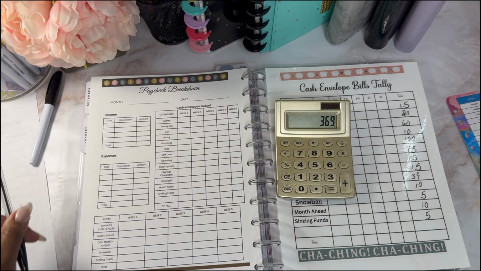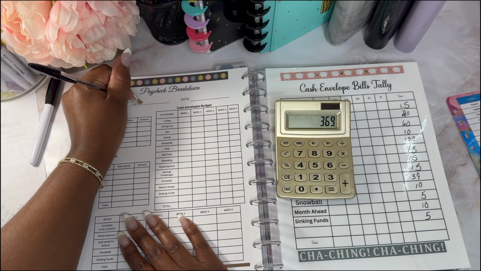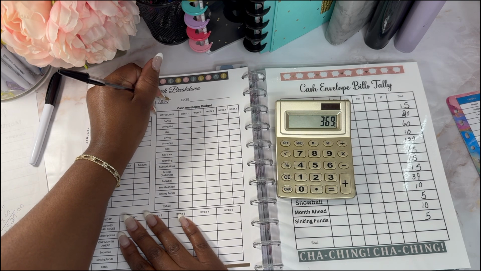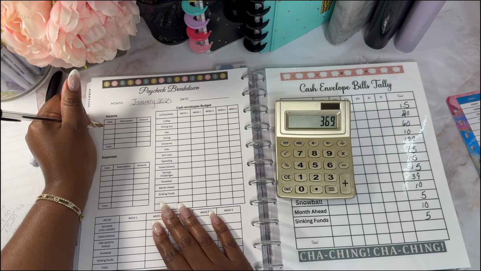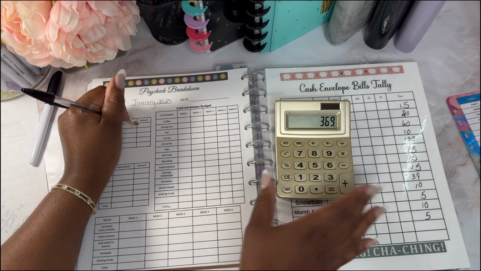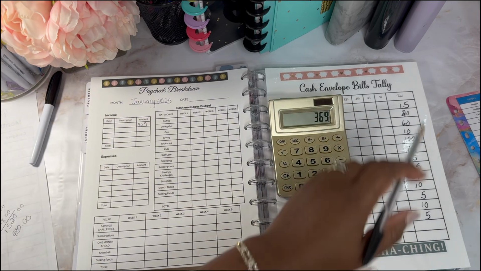369. So that's where we would put it here for the month of January. We're in January. Oh my gosh, January 2025. I guess I was supposed to put it here. And it's the first week. So we are budgeting out the 369. That's everything that I put here, but I just kind of did it in reverse.